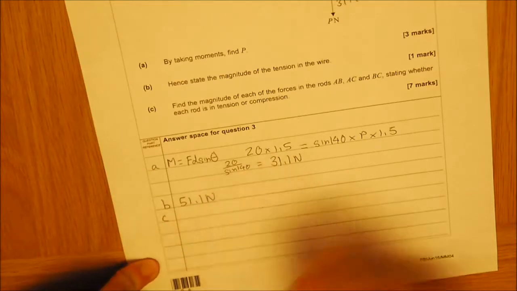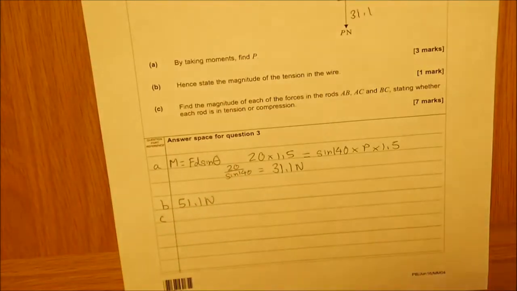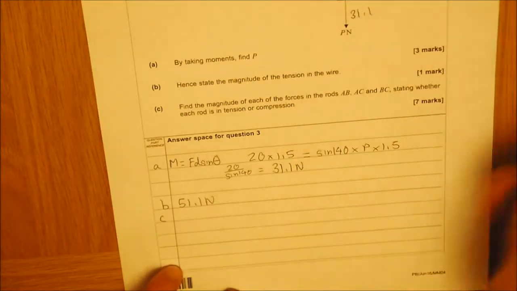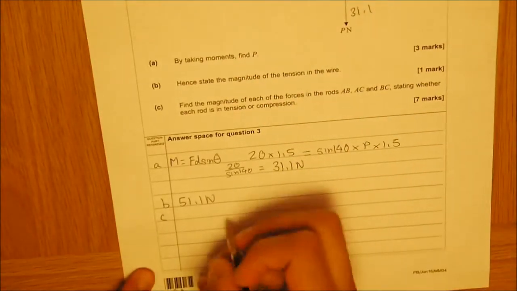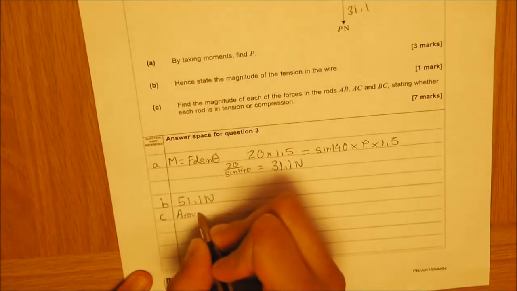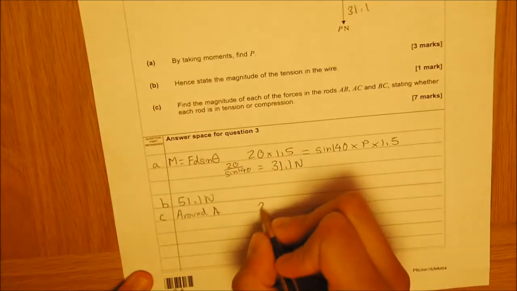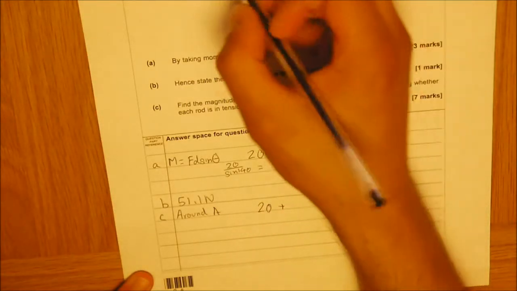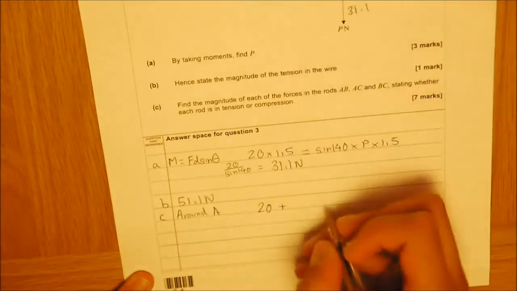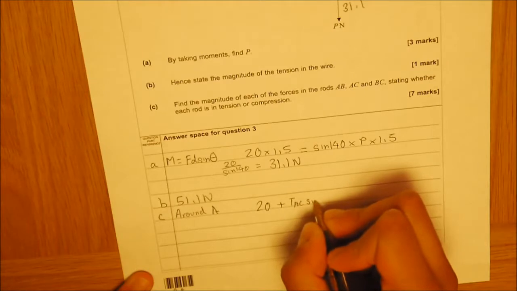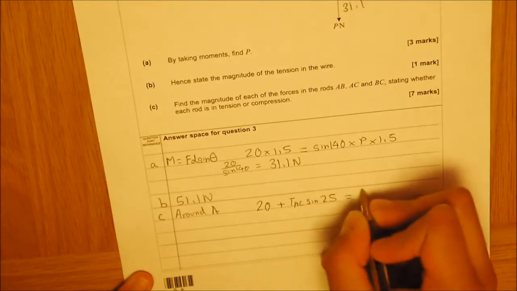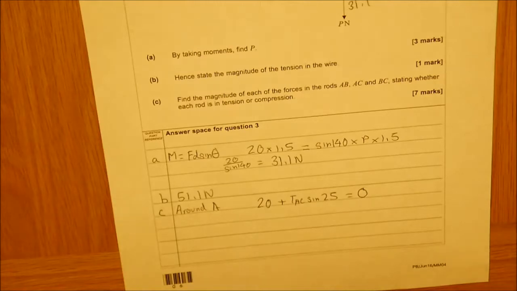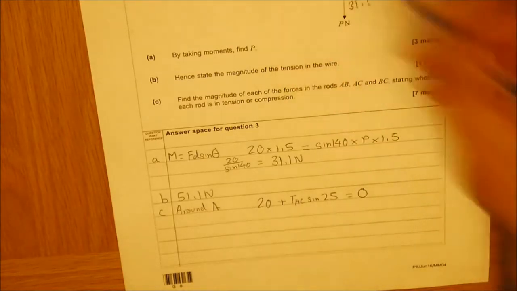Now part C is where it gets a lot more entertaining because you need to decide whether rods are in compression or tension. The best way of doing that is actually to start at point A. If point A is in equilibrium, then 20 newtons plus whatever the T is going to be equivalent to TAC sine 25, because you're going the force down that way, is going to be equal to 0, because the forces down are going to be equal to the forces up.